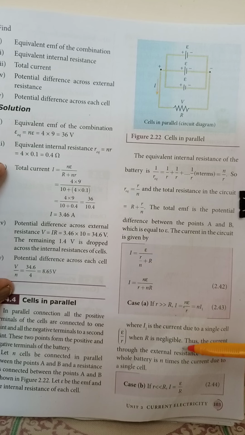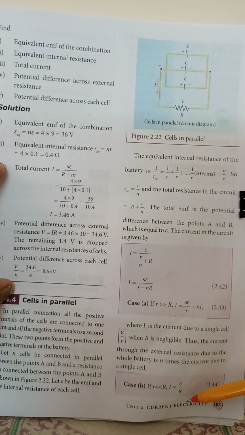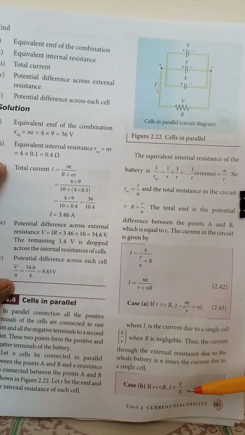Thus the current through the external resistance due to the whole battery is n times the current due to a single cell. Suppose if r is smaller than capital R, that is, if the internal resistance is less than capital R, then I is equal to E by R, which means the current in the external resistance due to the battery is equal to the current due to a single cell.